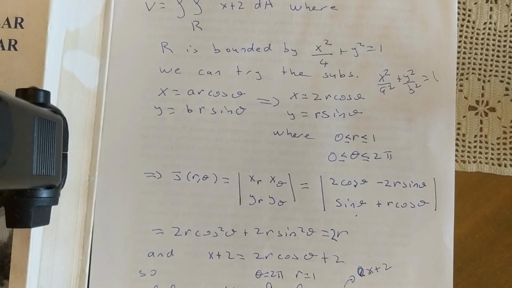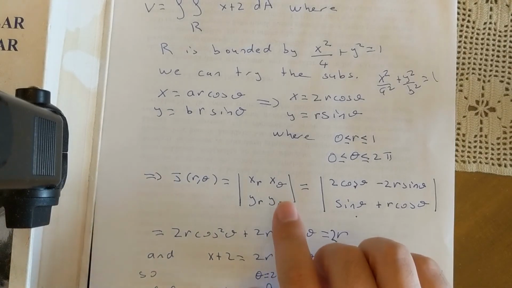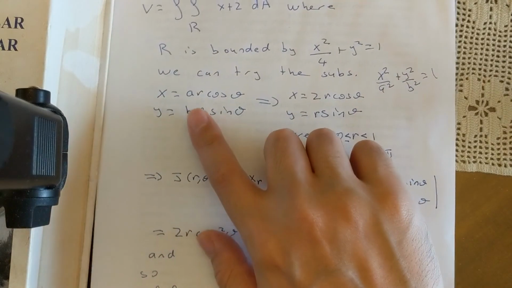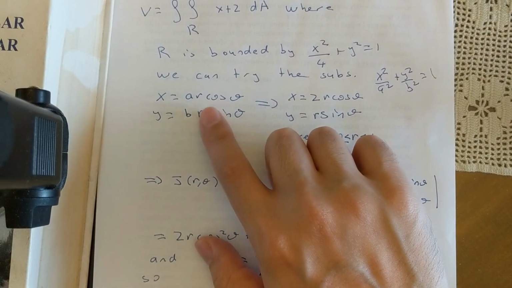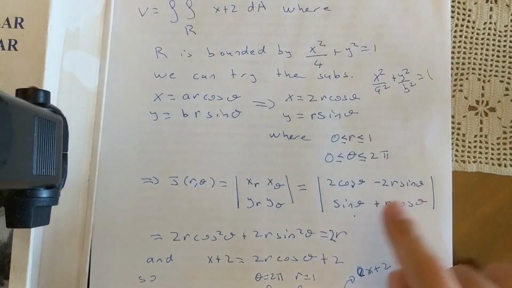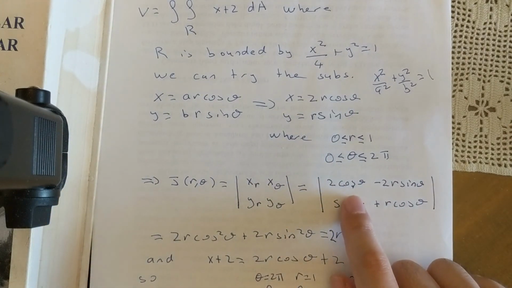We actually have to calculate this Jacobian. Remember, the Jacobian is going to be x sub r, x sub theta, y sub r, y sub theta. We're going to take the determinant of it, and then we're going to take the absolute value of the determinant and plug it into the integral. So derivative of x with respect to the radius, well, a is a constant, b is a constant, so that's just going to be a cosine theta. In other words, for us, a was 2, so it's 2 cosine theta.